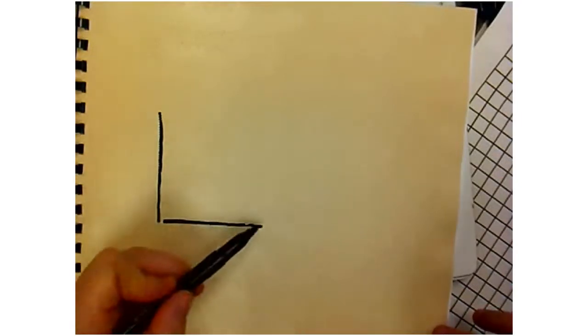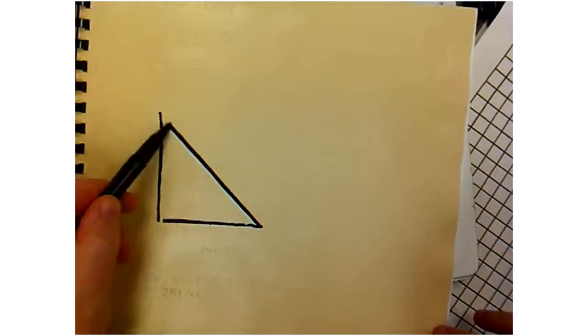Turn the page to 189E. It says classify each triangle by its angles and by its sides. You're going to love this section because it's pretty basic. It's just practicing this vocabulary. You have a tactile in the middle of the page.